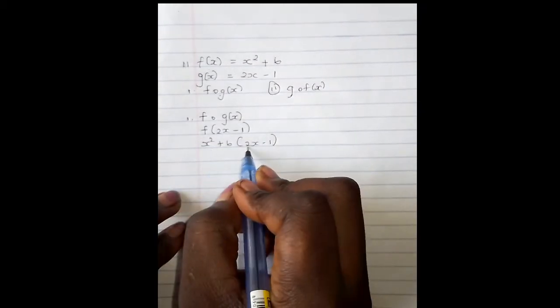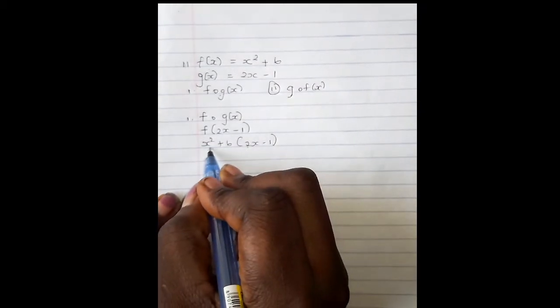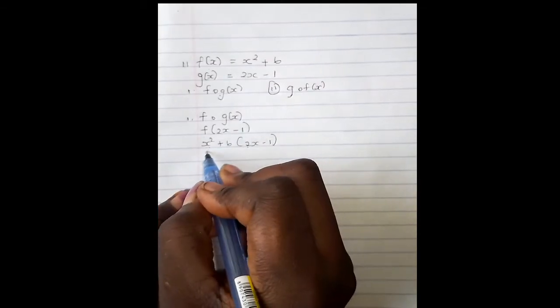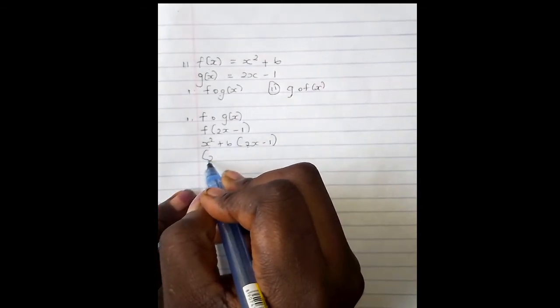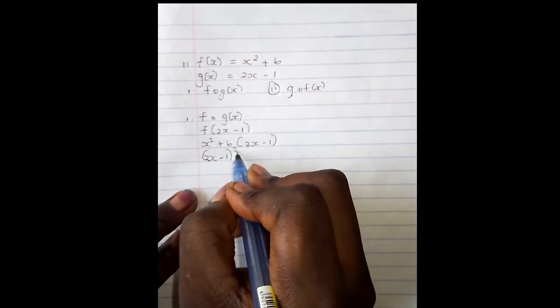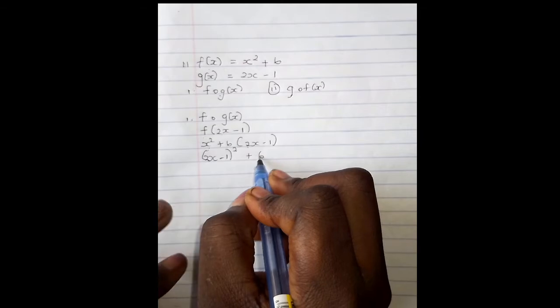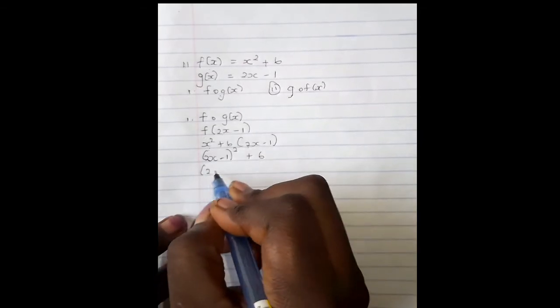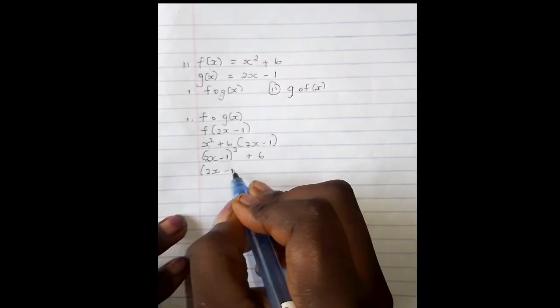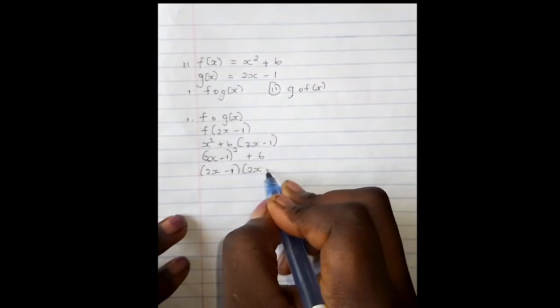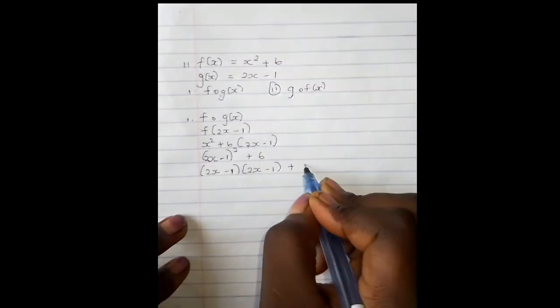Wherever we see x, we put this. Remember, our x is taking a square. So we have 2x minus 1, squared, plus 6. This can be written as 2x minus 1 times 2x minus 1, plus 6.